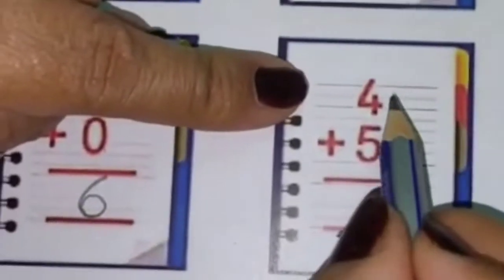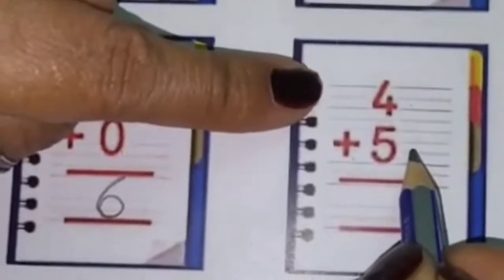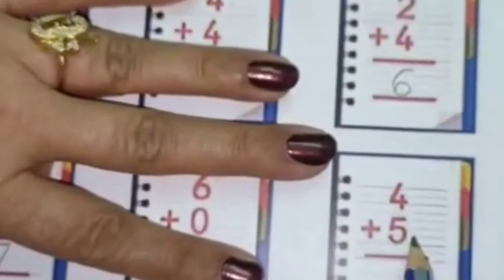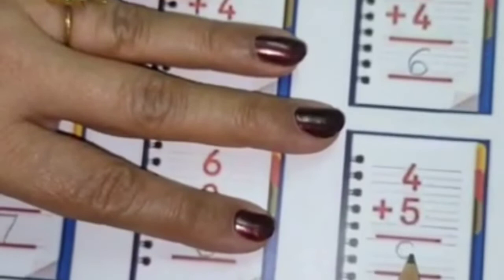And the last one is 4 plus 5. So which is a greater number? Yes, very good. 5 in our head, 4 on our fingers. After 5, 6, 7, 8, 9. Answer is 9. You will also do the same way.